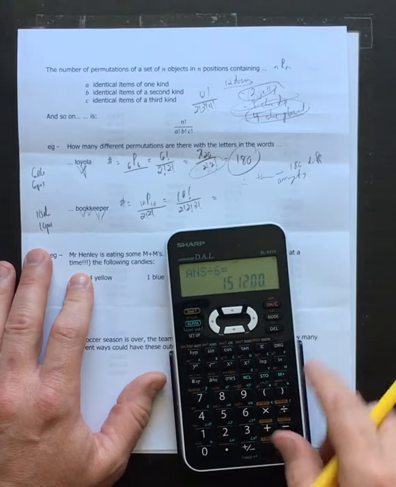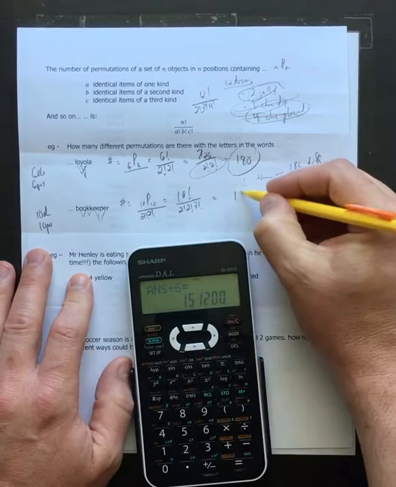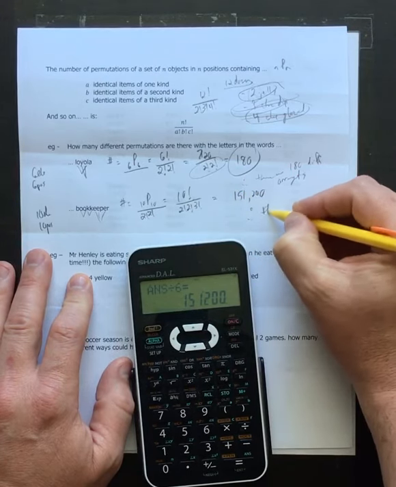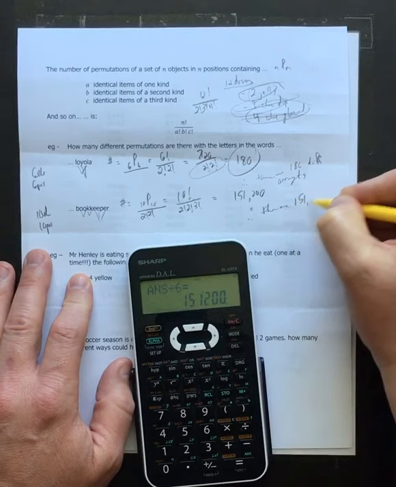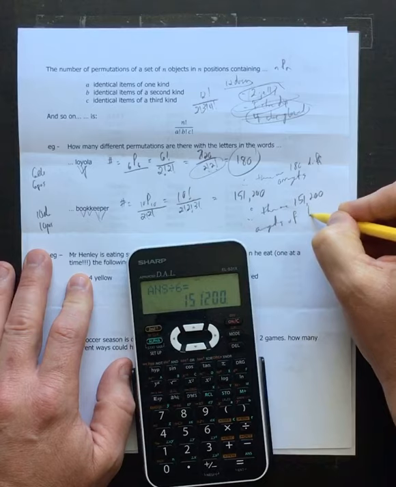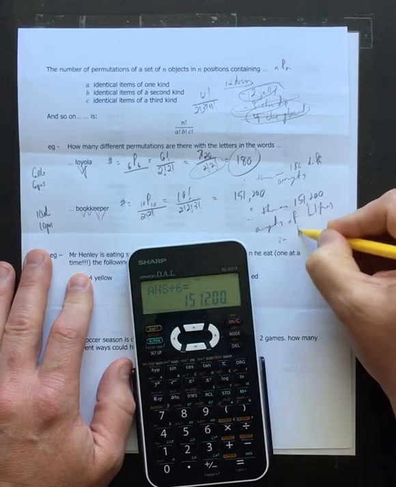Those are ones that you'll probably get to know pretty well. And so the final answer is 151,200 different arrangements. So therefore, there are 151,200 arrangements of letters in bookkeeper.